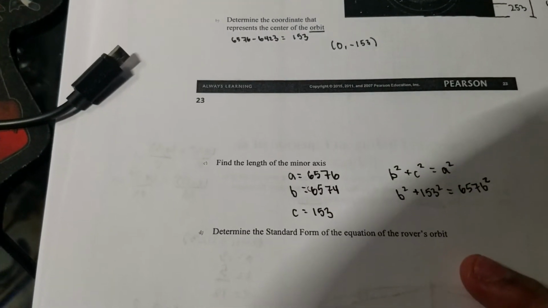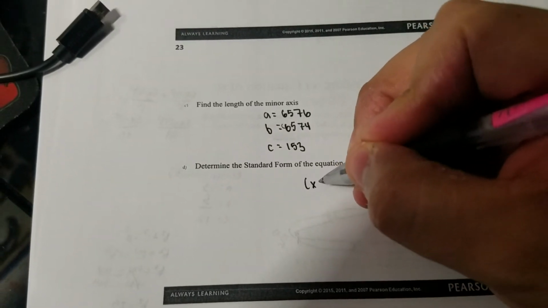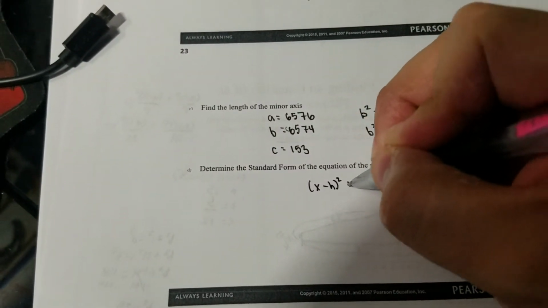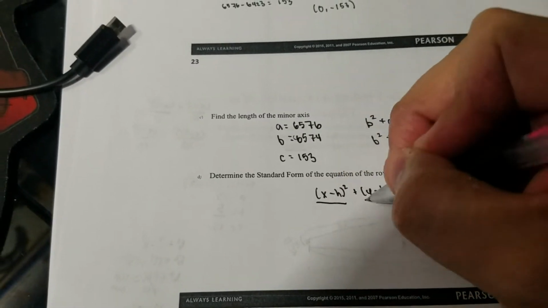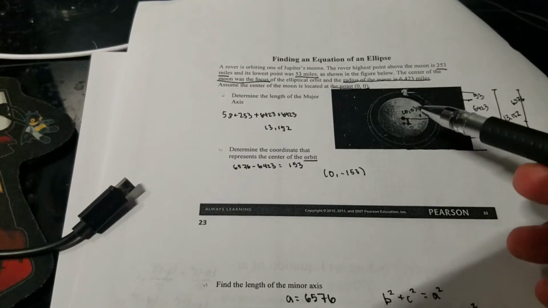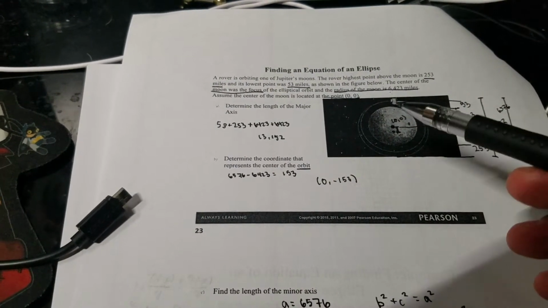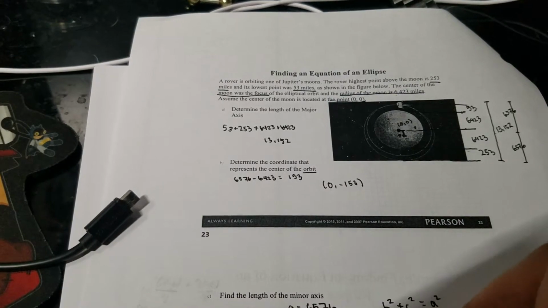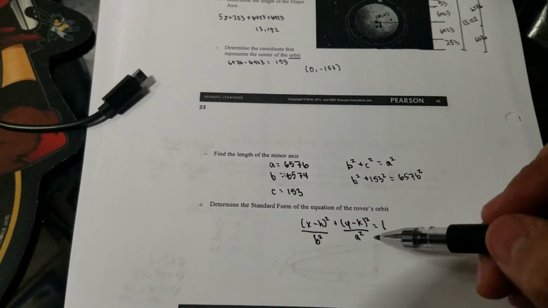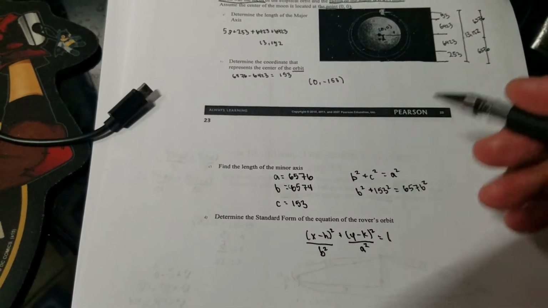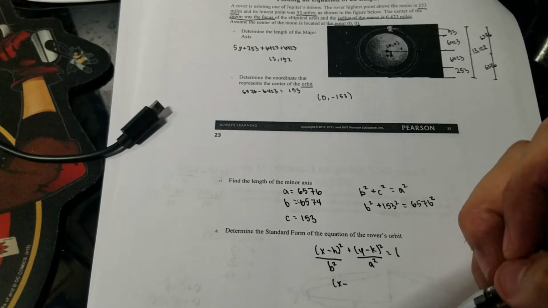Okay, so the last thing is to determine the standard form. Here, guys, it's x minus h squared, y minus k squared. Since this is moving in the y direction, again, you won't have to do it like this on the test. They will let you know where things are at. This one's bigger, this one's smaller. So a is the major direction, b is the minor. So this becomes x minus h.